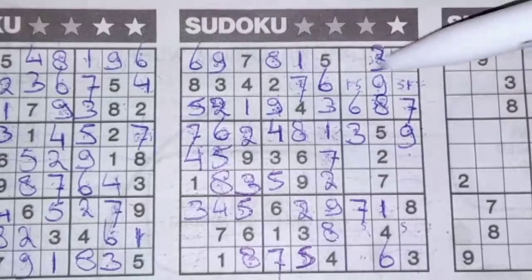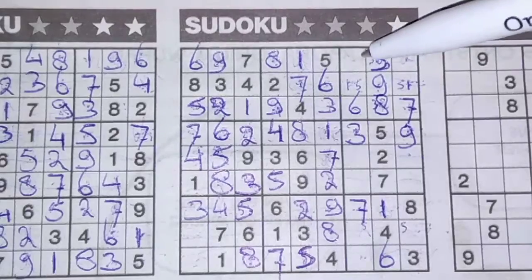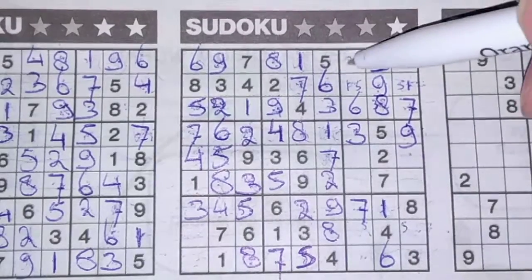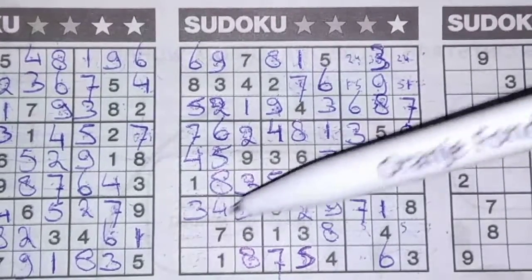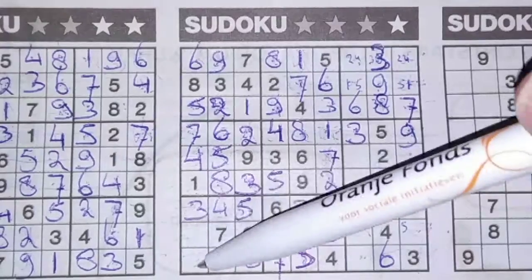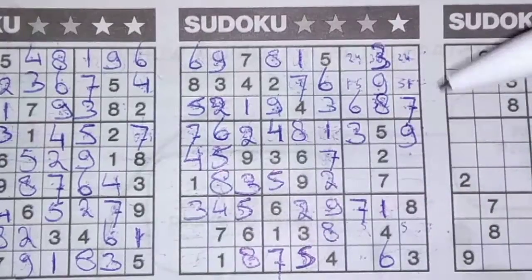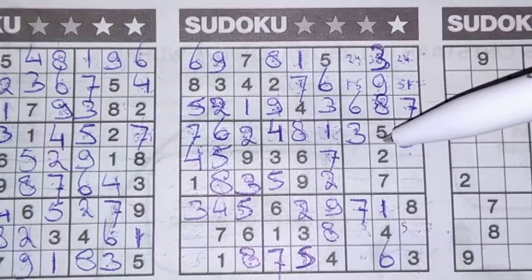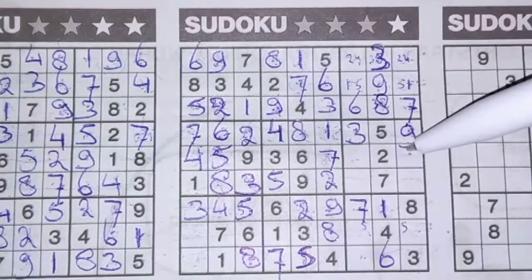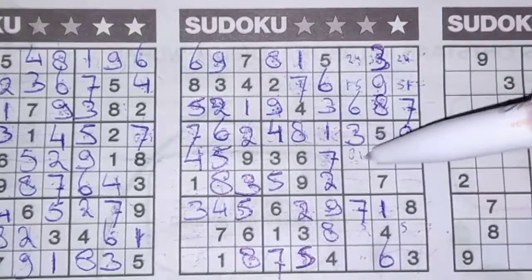2 numbers left in this row for the numbers 2 and 4. 2 and 4. Again, a pair. A lot of pairs. These 2 numbers left, the 9 and the 2. Still cannot fill this yet. 2 and the 9. How about these 2 numbers? The 8 and the 1. No, 8 and 1.